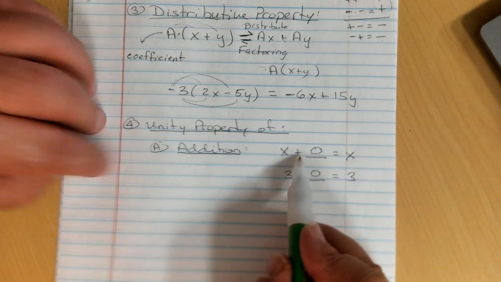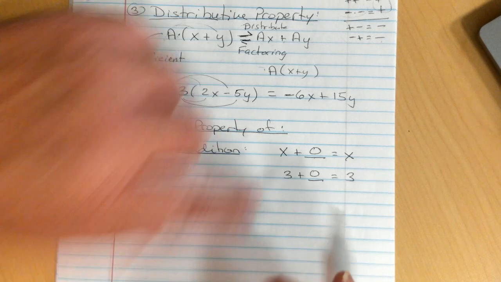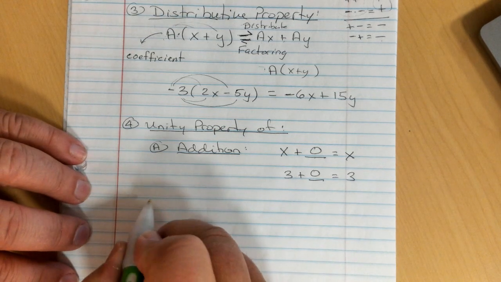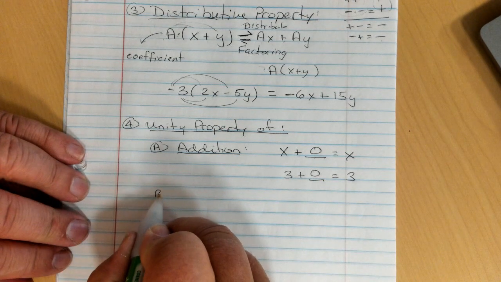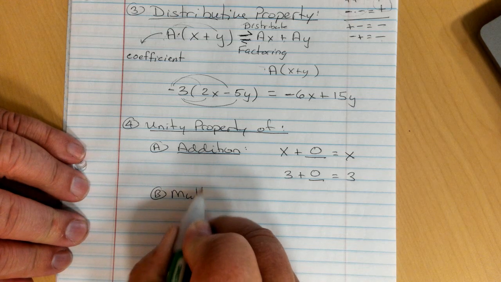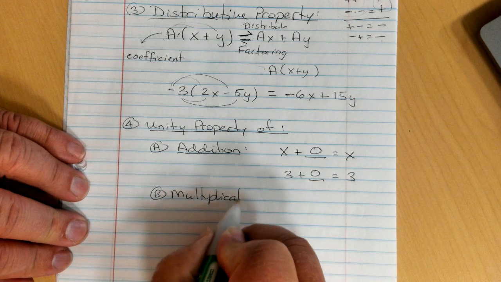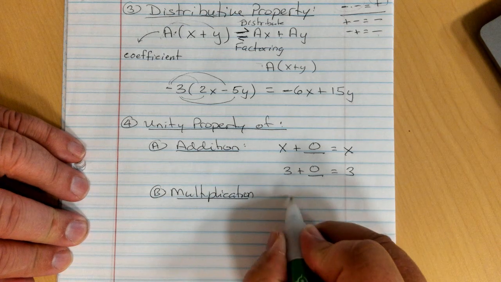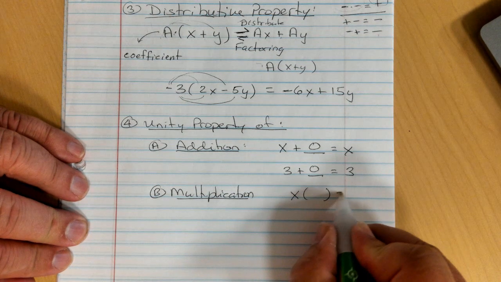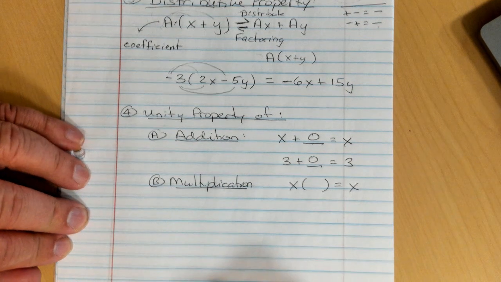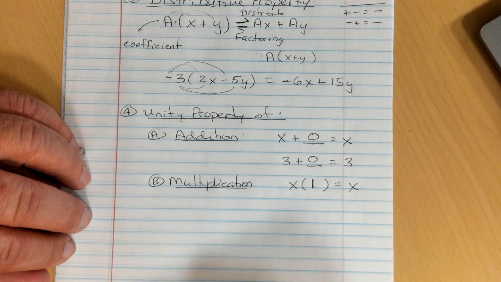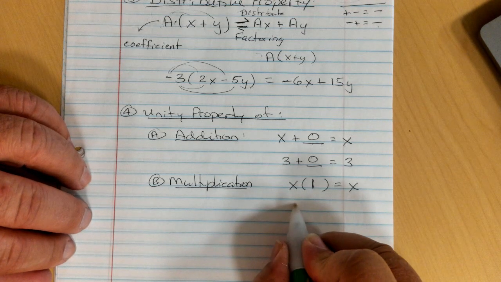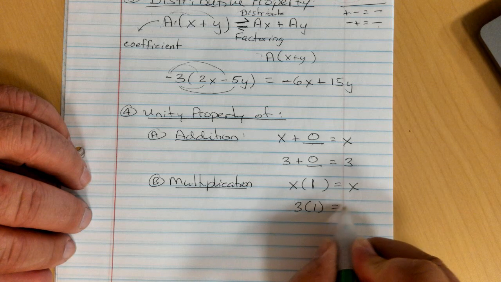So whenever you add 0 to a number, it doesn't change it. How about if I multiply it? This one is what? Times something equals X. Yeah. That's the unitary property. So 3 times 1 is equal to 3.